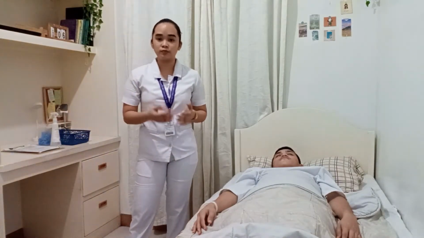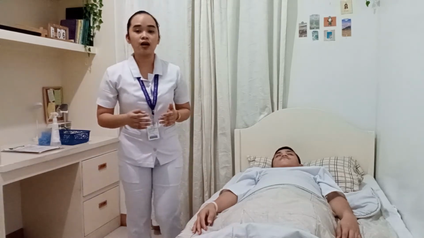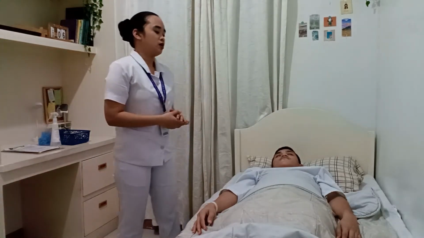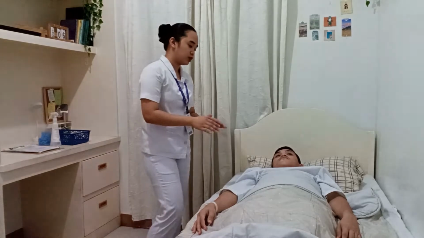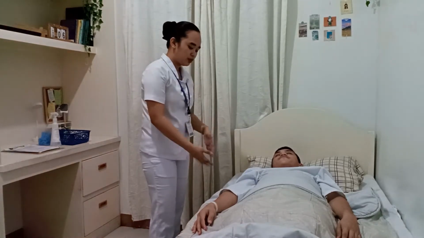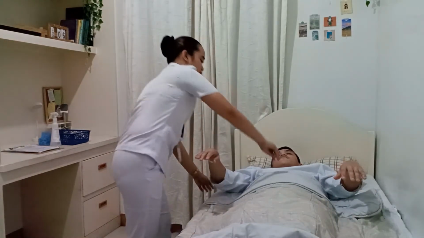Okay. And now cover the upper and lower part of the patient, exposing only his abdomen from the xiphoid process down to the symphysis pubis. Okay, Mr. Patrick, now I'm going to expose your abdomen, okay? Okay, can you raise your hand, please? Okay, thank you.